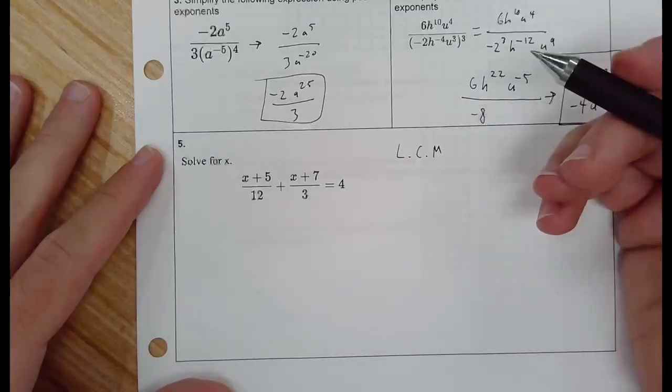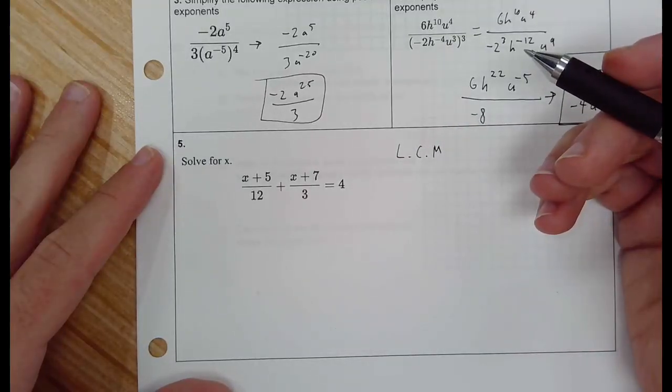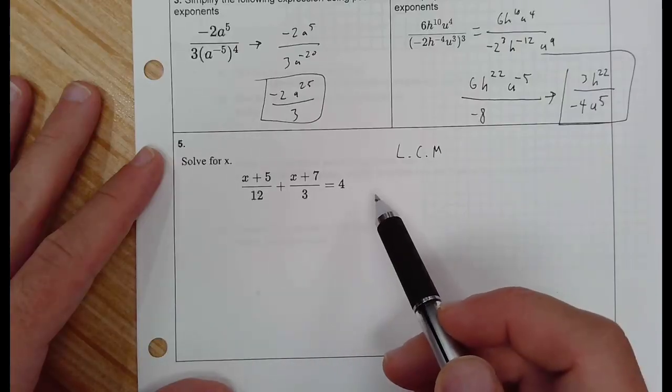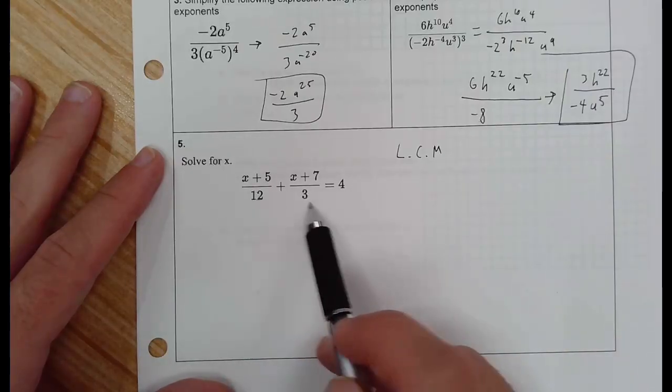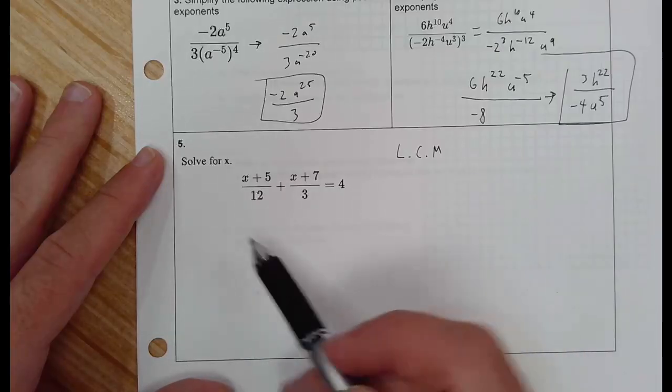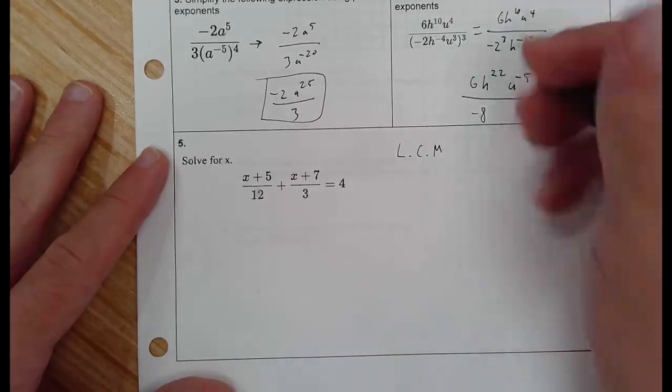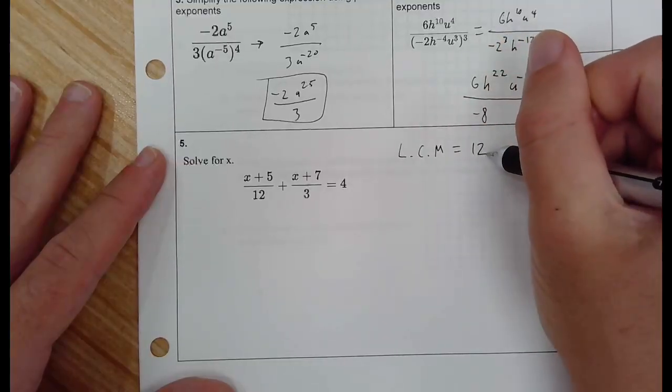Okay, so that's the number that all the denominators go into, if that makes sense. Sometimes you can get that by just multiplying the denominators together, but in this case, if we look, this number is 12. Does 3 also go into 12? Yes. So our least common multiple in this situation is just 12.